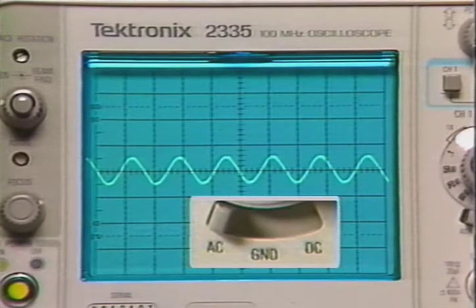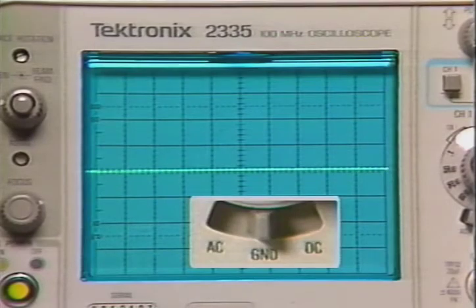AC coupling blocks the constant or DC components with a capacitor and permits only the alternating or AC components to be displayed. The ground position disconnects the input signal from the vertical system and provides a free-running baseline showing the scope's reference ground if the trigger mode is auto. Using the ground position does not ground the circuit under test.